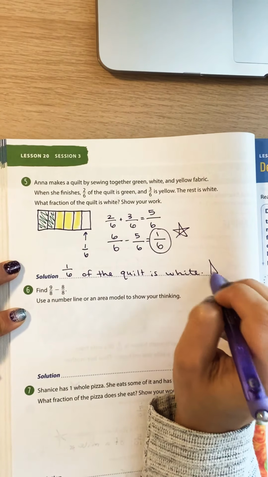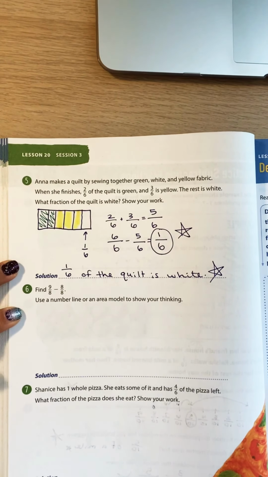Star for showing your work, star for your answer. Very beautiful quilt.